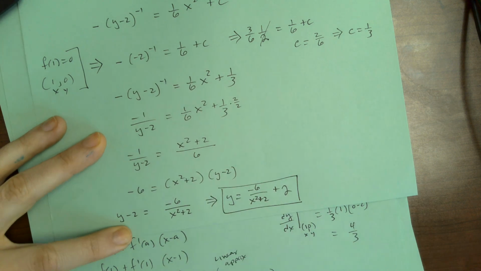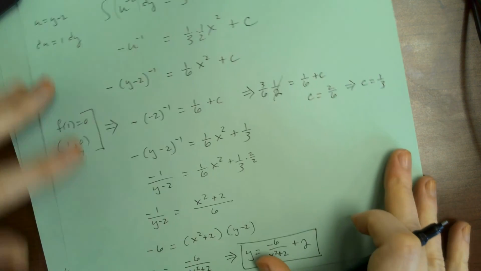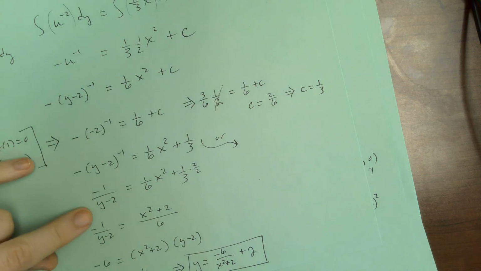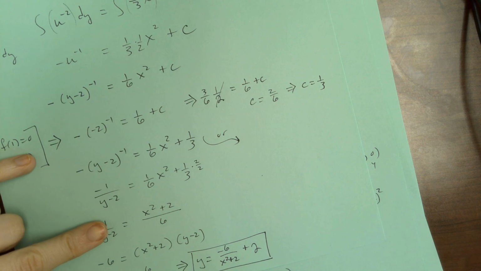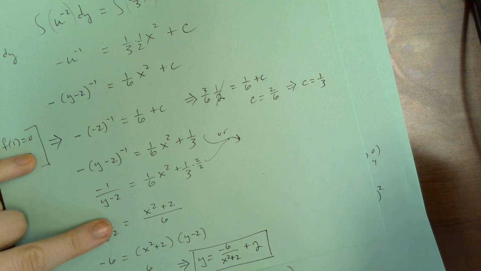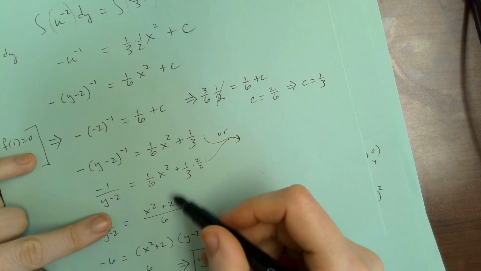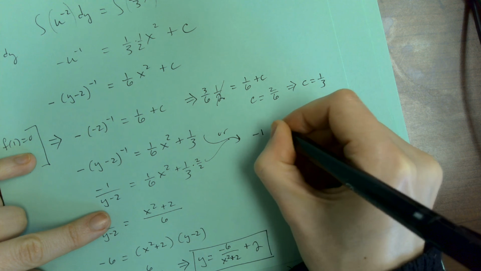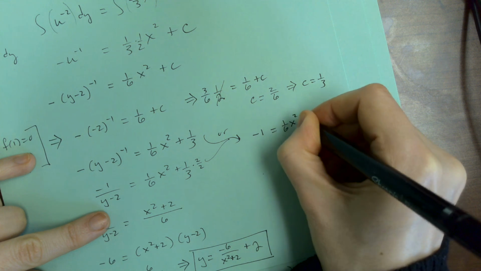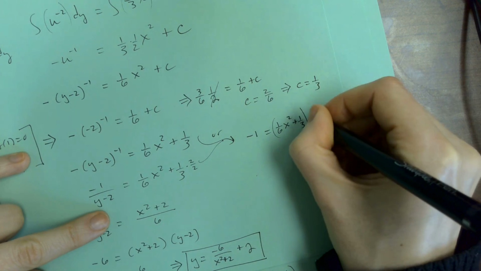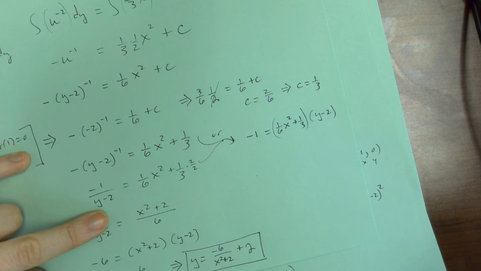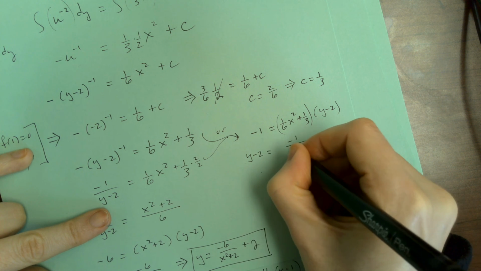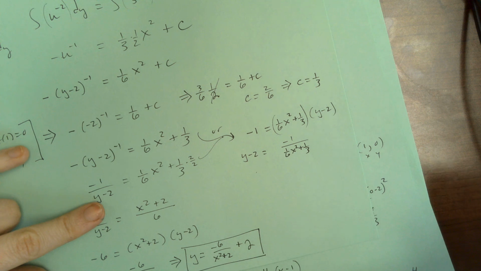Okay. Now, from here, all right, let me just say or, and then I'll block this off. Okay, or you could cross multiply like at the beginning. So that you could be like negative 1 equals (1/6 x squared plus a third), group that, times (y − 2). And then y − 2 is negative 1 over (1/6 x² plus a third).